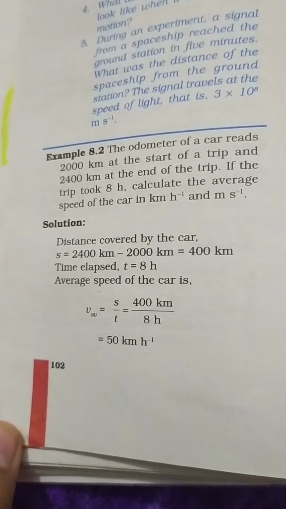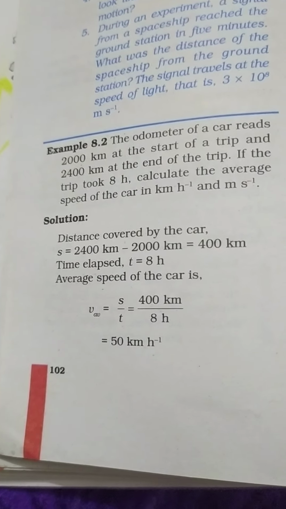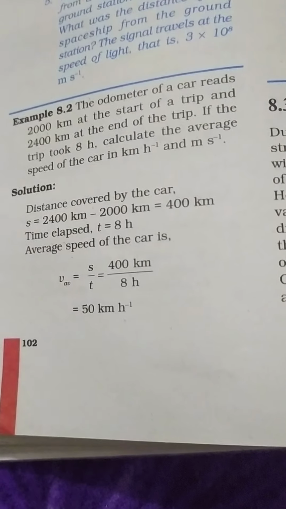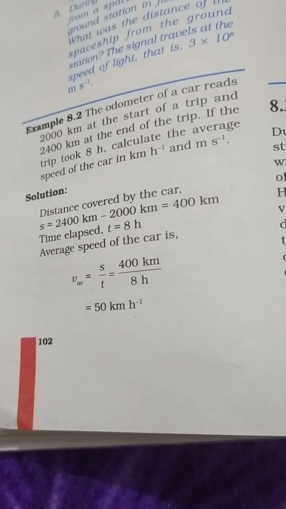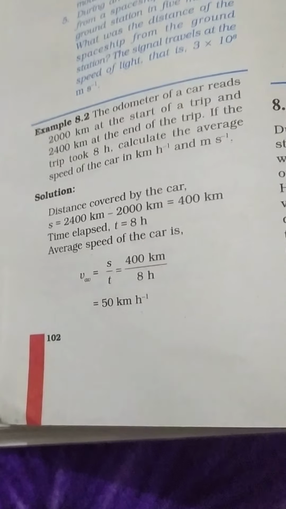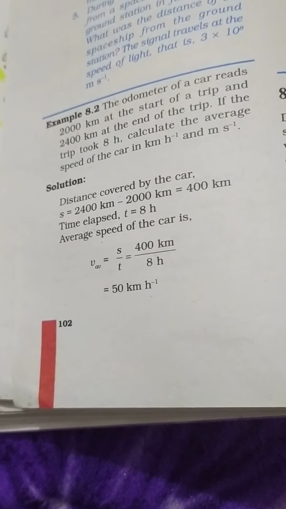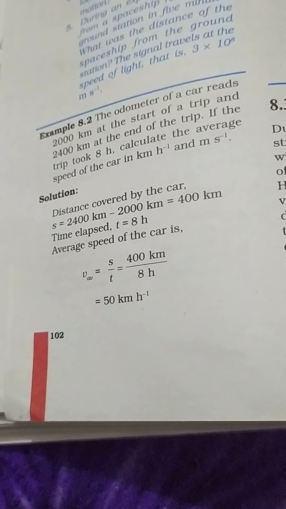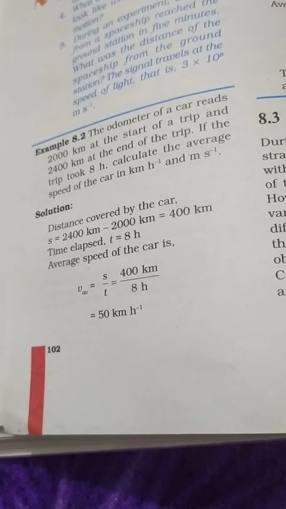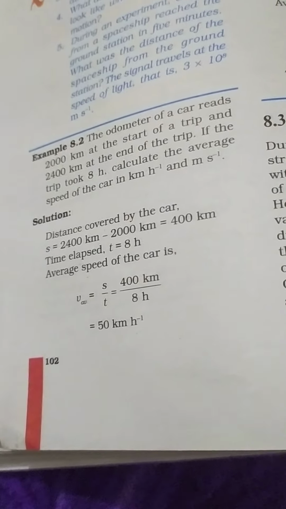Now our second question is: an odometer of a car read 2000 km at the start of a trip and 2400 km at the end of the trip. If the trip took 8 hours to complete, then calculate the average speed of the car in kilometer per hour and meter per second. This is a very easy question, students.